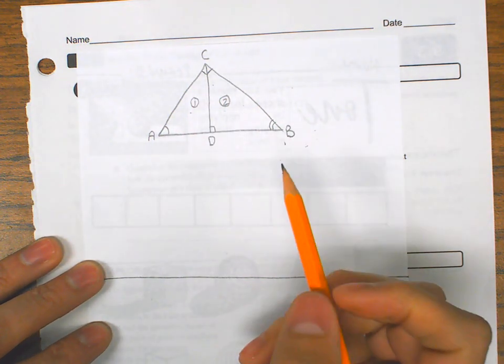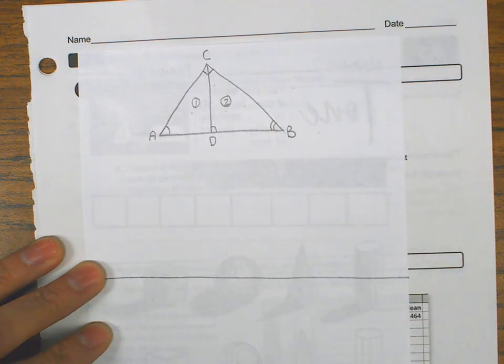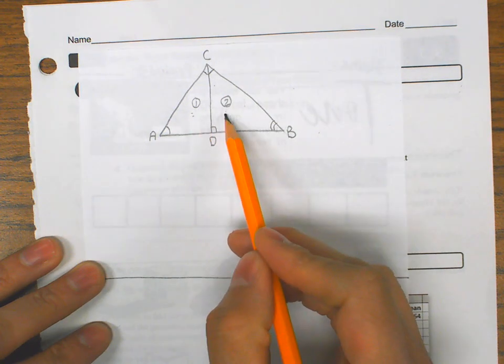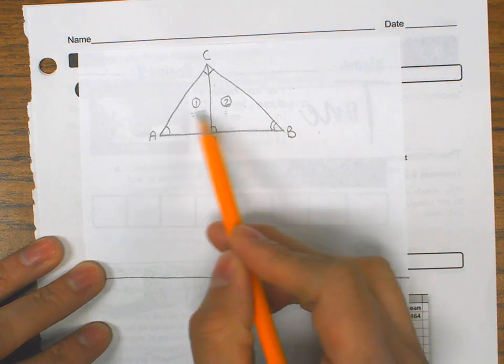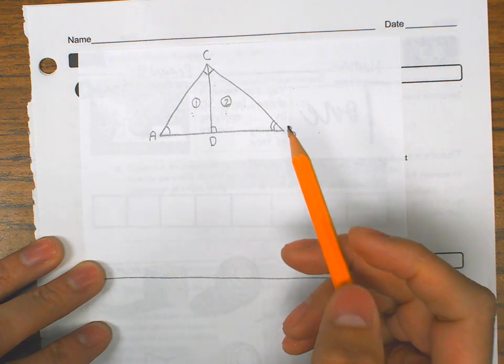Now, we have already talked about angle-angle similarity in chapter 8. One of the things that I'm going to show you is how this triangle is similar to this triangle, and how these 2 triangles are similar to the larger triangle. Let me say they're similar, not congruent.